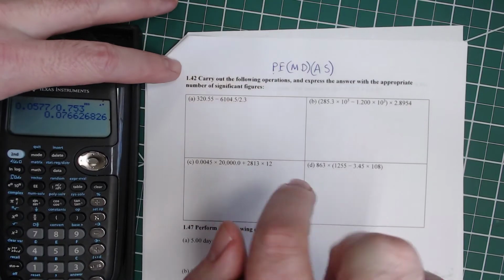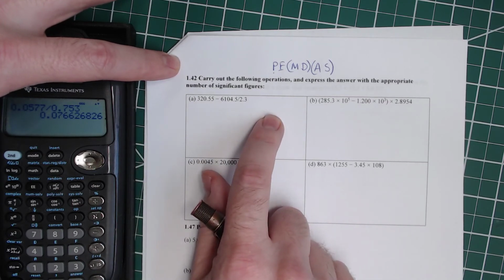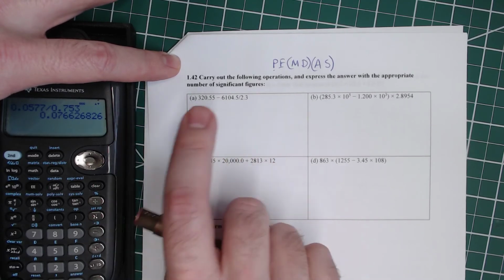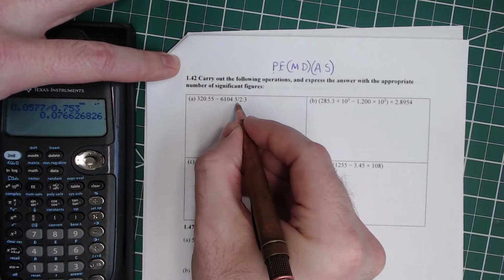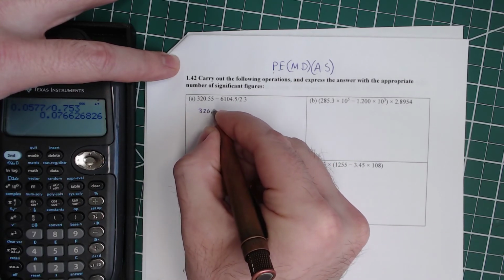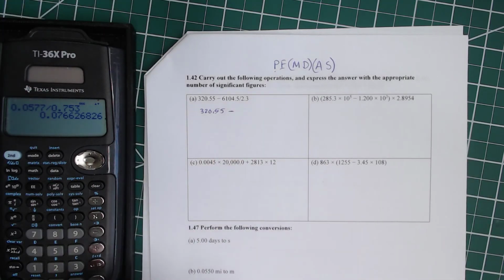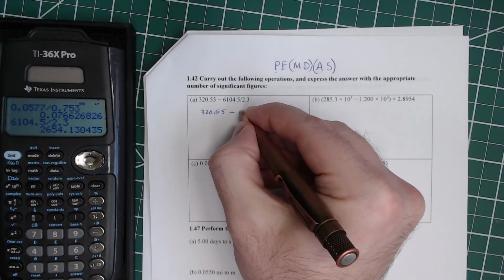So what we're going to do is go ahead and just do this calculation. I'm going to do it one step at a time, and we're not going to pay attention to significant figures to start with. So here we've got subtraction and a division. Well, we're going to do the division first. So we'll write 320.55 minus whatever that number comes out to. So I'm going to do 6104.5 divided by 2.3. And that number comes out to this big long number.